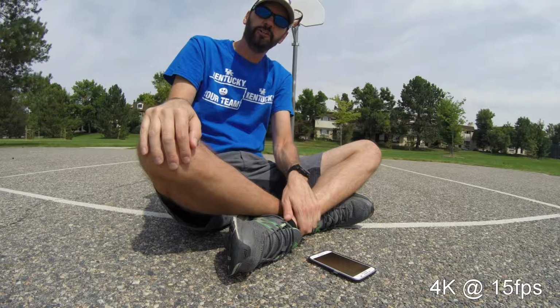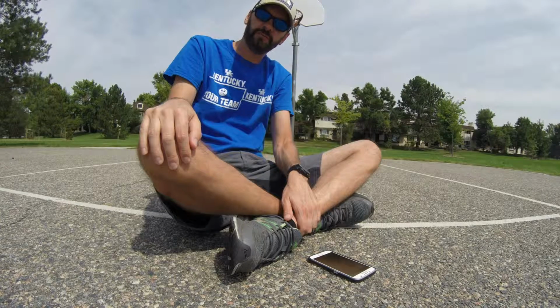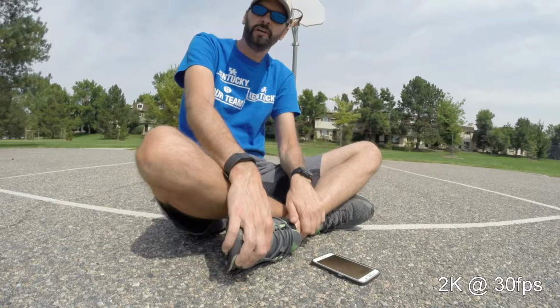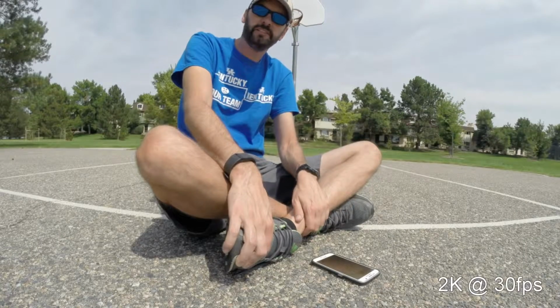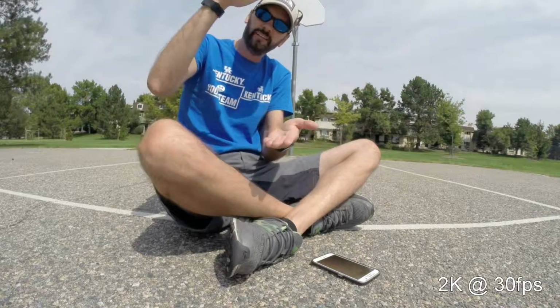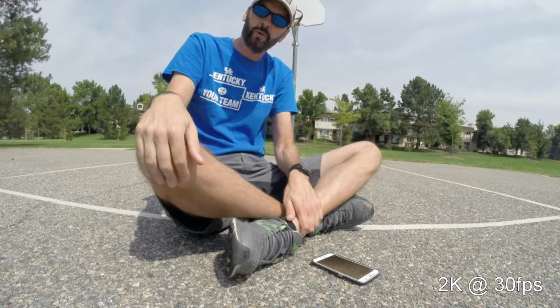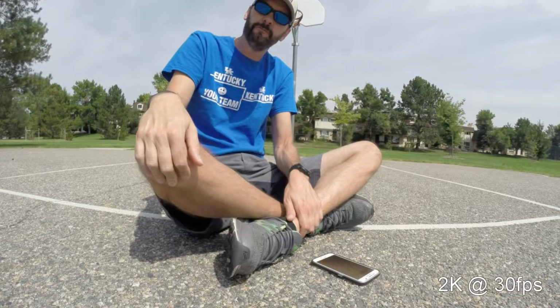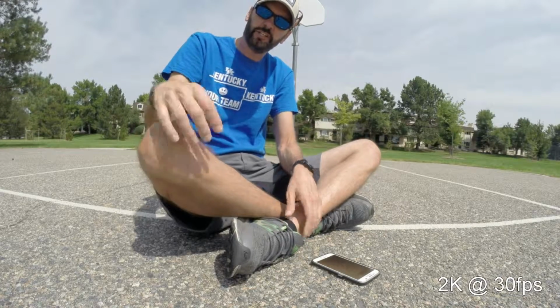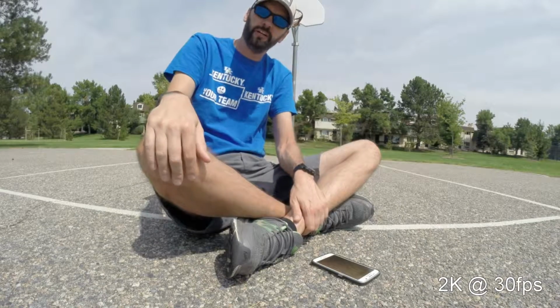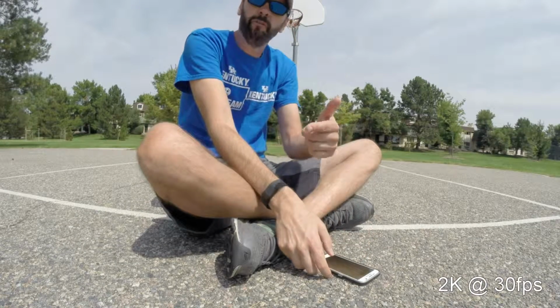Okay, now let's go to 2K, 30 frames a second. Okay, here we are in 2K, 30 frames a second. Again, the same shot. It's because this is a 16:9 aspect ratio. Very quickly, let's jump down to 1440p aspect ratio, and notice again how the shot is bigger.